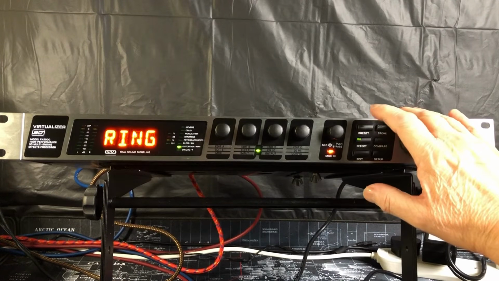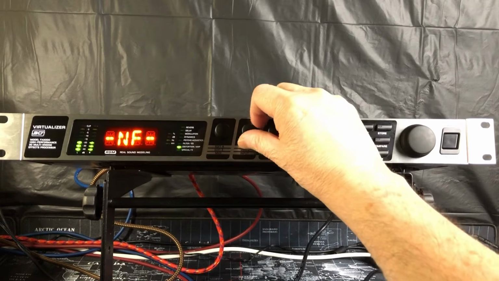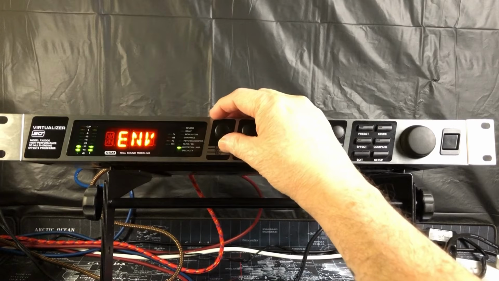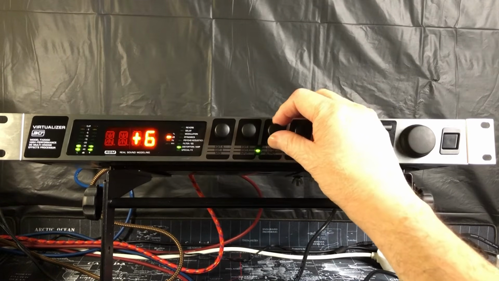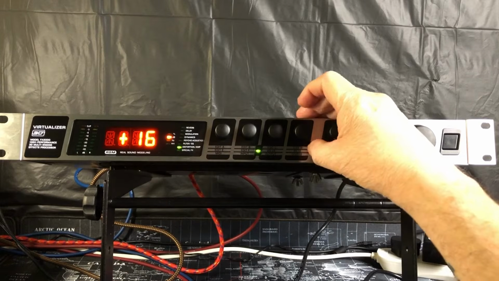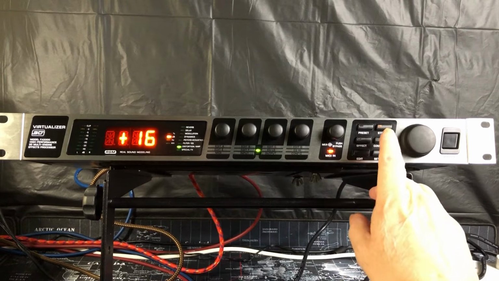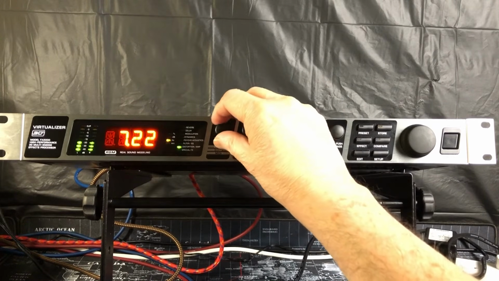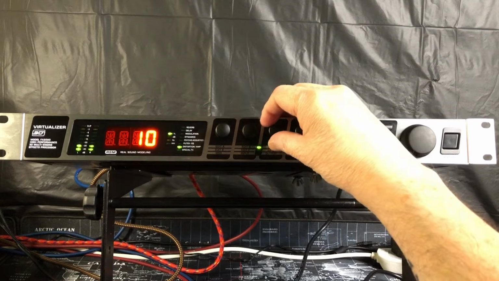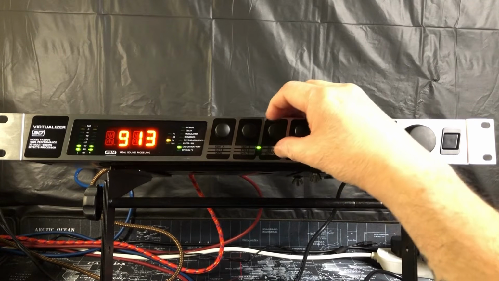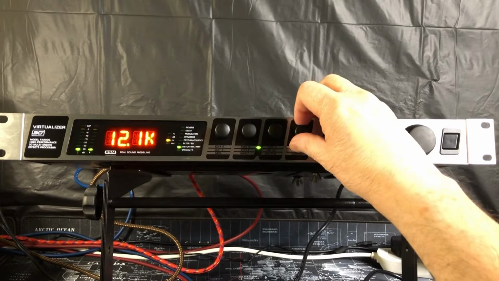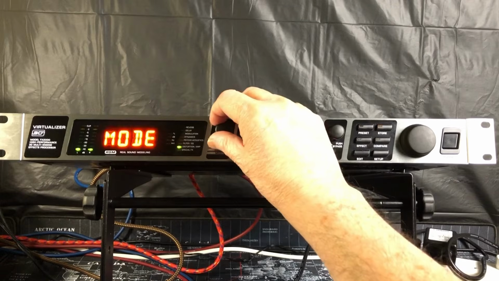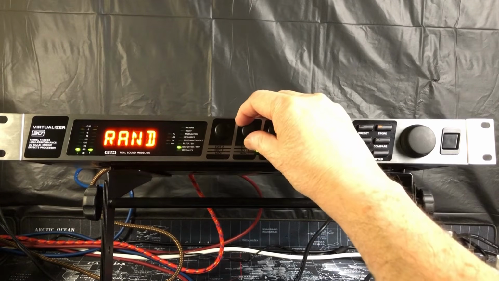So what's that? Sounds like a ring modulator. So no effect. Then on bottom level, so go back up to top one. Let's affect that, go down to the bottom one again. Random.